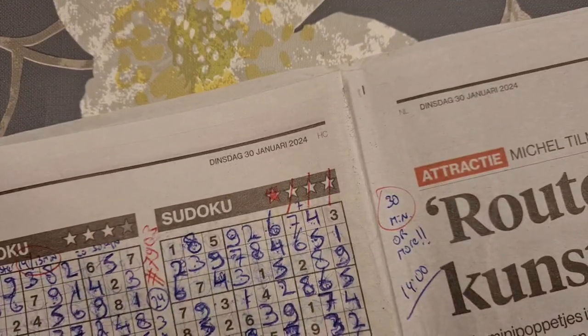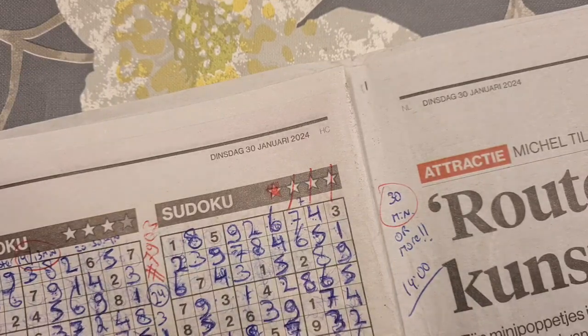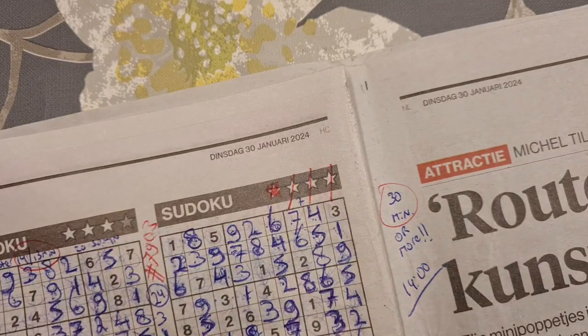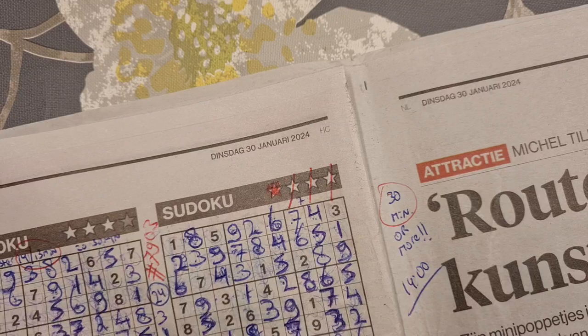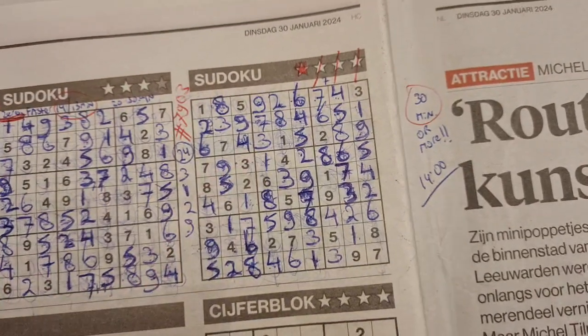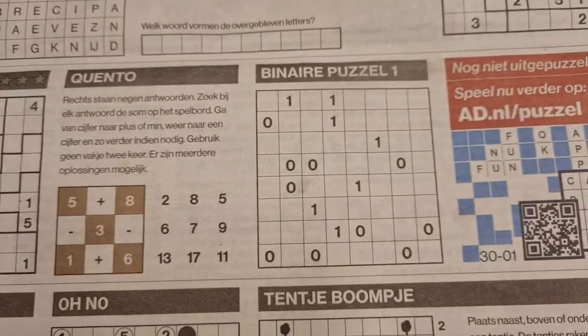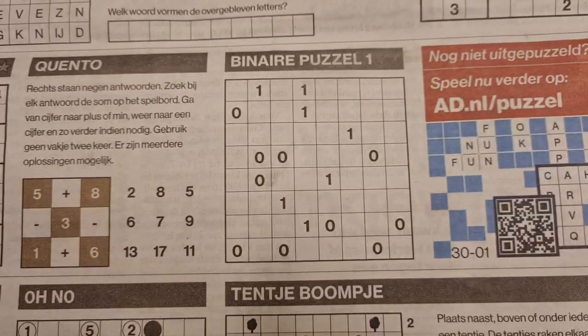The third puzzle in this additional of today's newspaper on Tuesday, January the 30th, 2024, almost the end of the month. We have already solved two puzzles, the 3-star Sudoku and the 4-star Sudoku. Two puzzles are left, the jigsaw Sudoku and the binary puzzle. Yes, it's binary time.